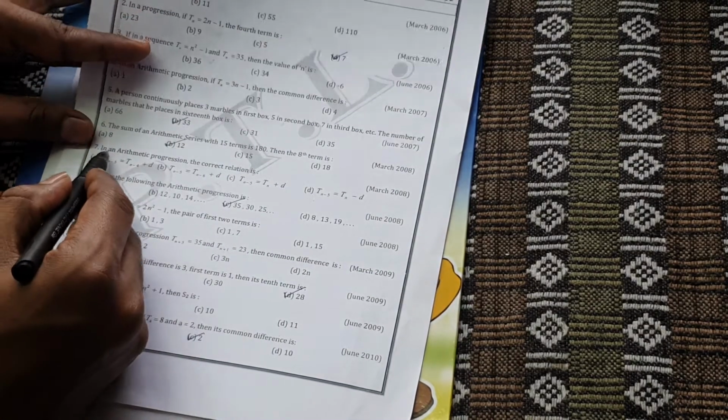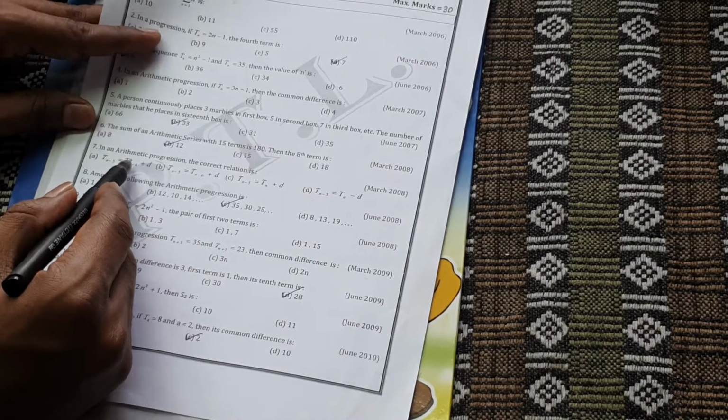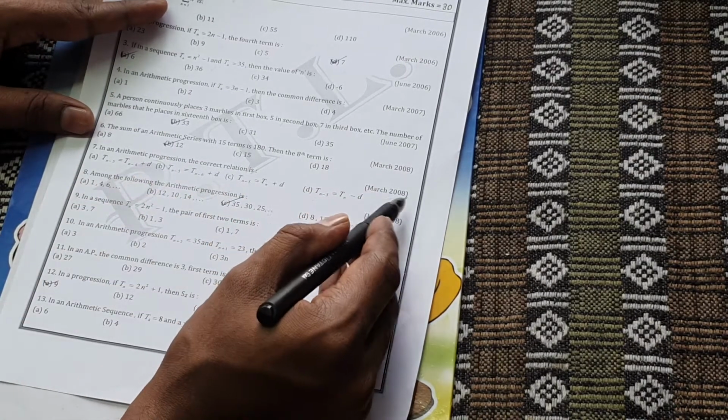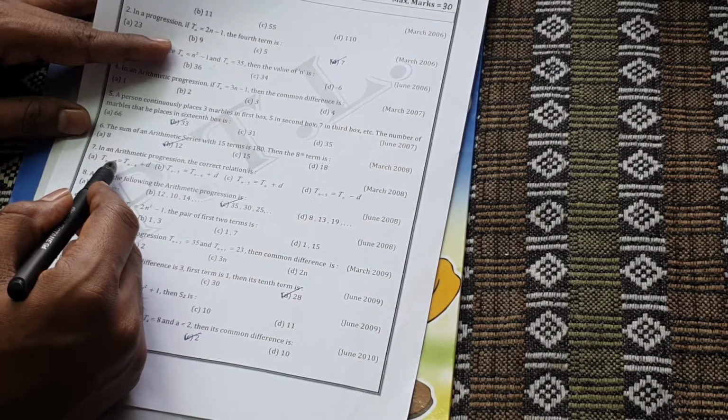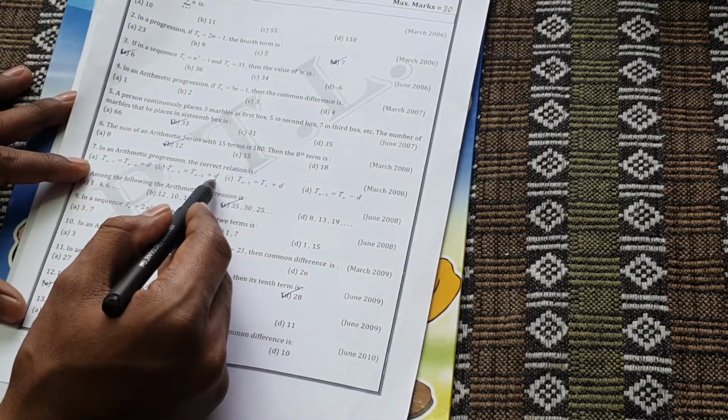Now this is quite a different type of question which has been asked in March 2008. This question depends upon the formula to find out the common difference d.